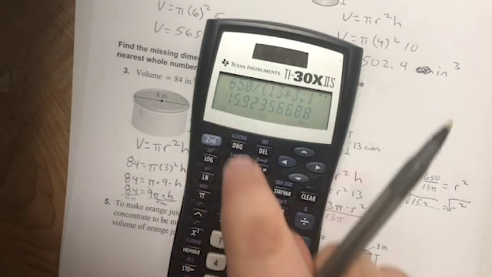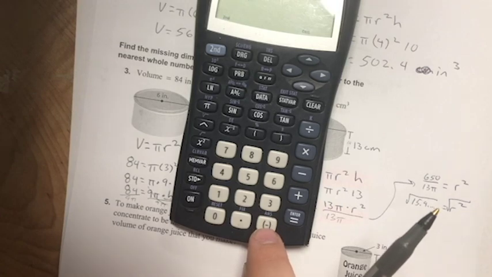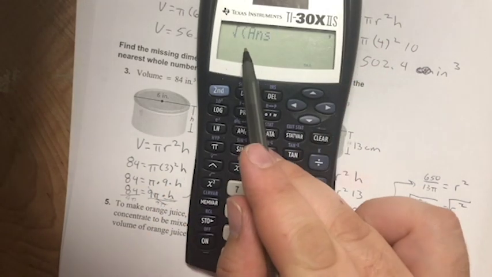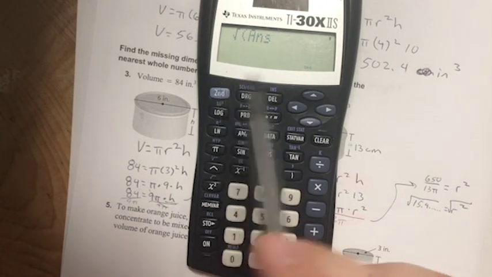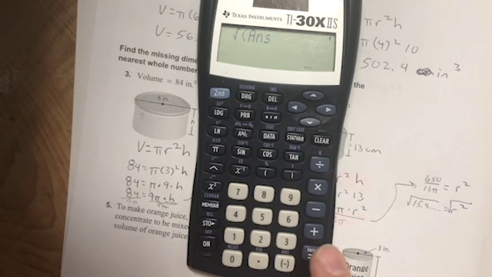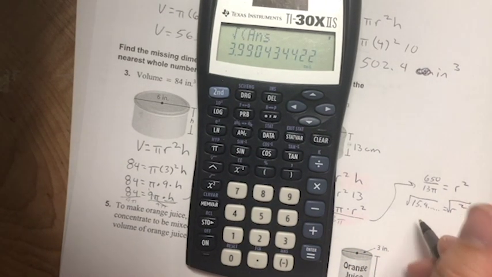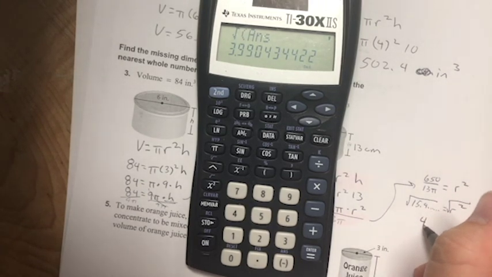I'm going to go second, and then I'm going to hit this x squared button, and it gives me my square root symbol. And then instead of typing in the 15.99 and so on, I'm going to hit second again, and then I'm going to put A and S, which is this button right here. And now it says the square root and answer. What the calculator is being told to do is to take that number, 15.999 and so on, and square root it. Hit enter. And I get that r is approximately 3.99. Or we can round that to say that r is actually 4 centimeters.